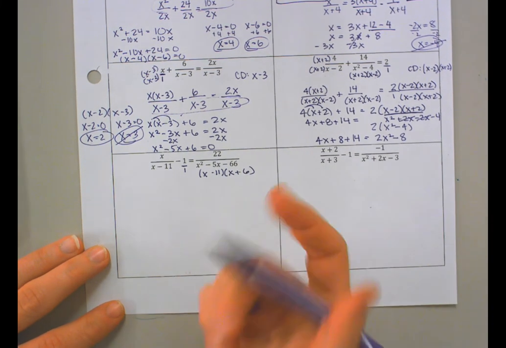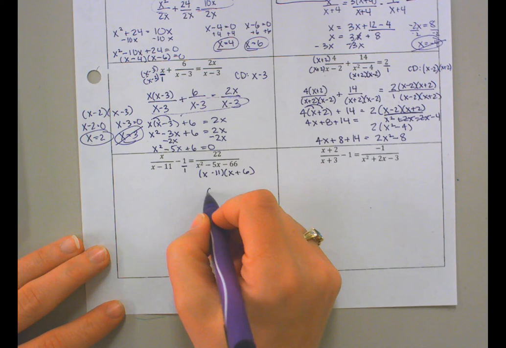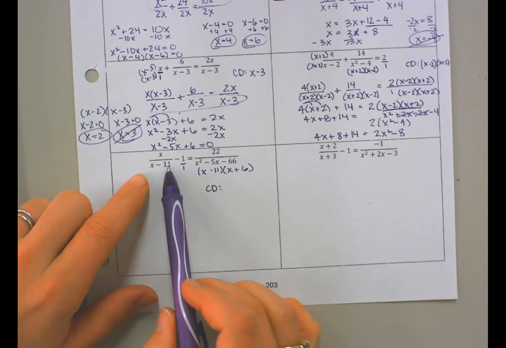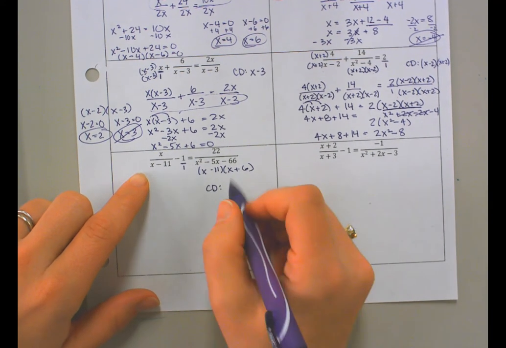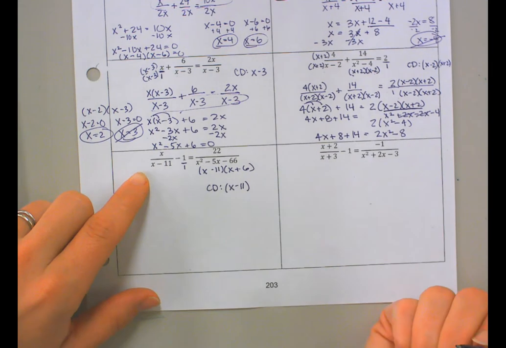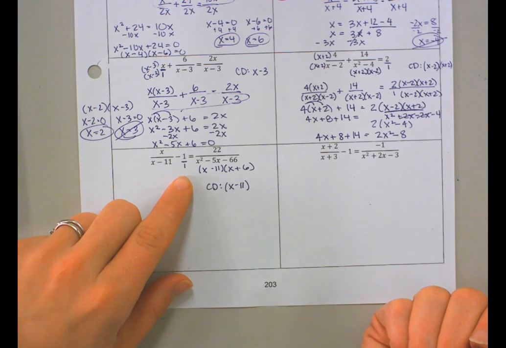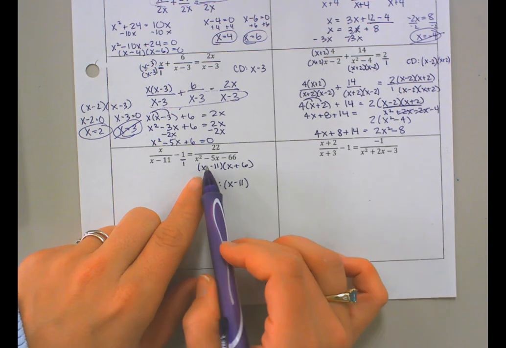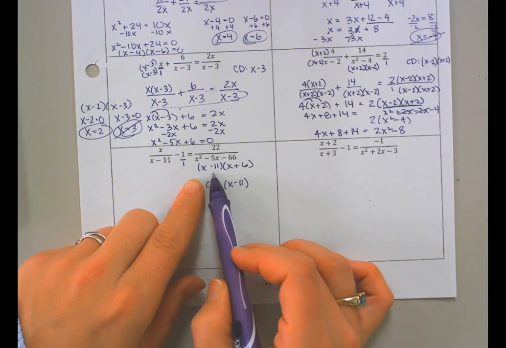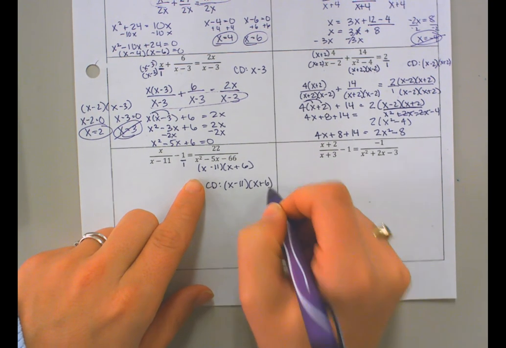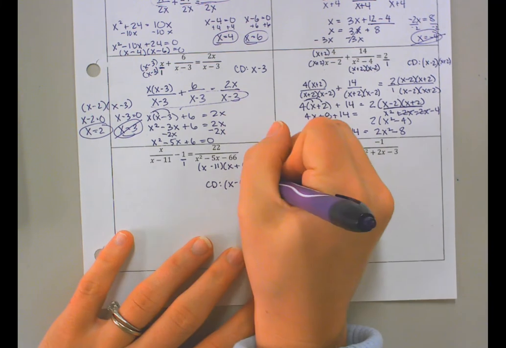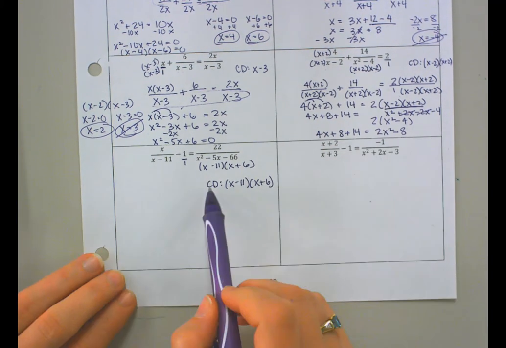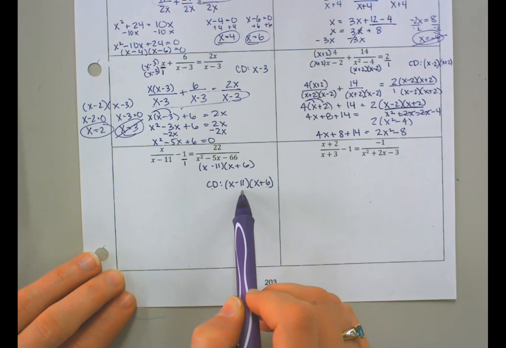So now when I figure out my common denominator, right, this fraction has x minus 11 already, so my common denominator would need an x minus 11. 1 is not going to do anything for us. Here I have an x minus 11 and an x plus 6. Well, my common denominator already has this x minus 11, so I would just need to add the x plus 6 as part of the common denominator. So now I need all of my fractions to have these two factors in the denominator.